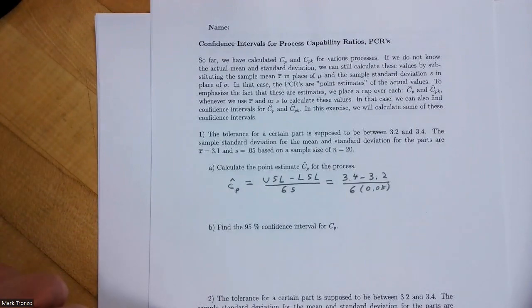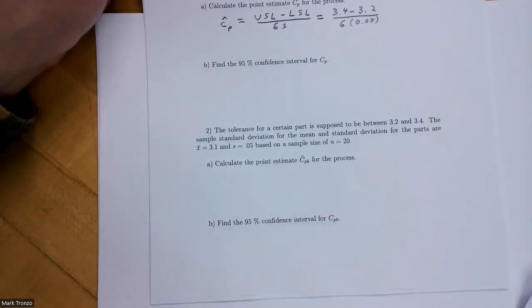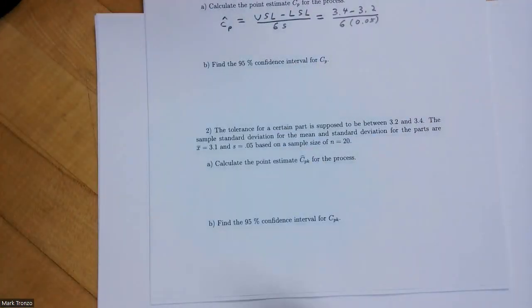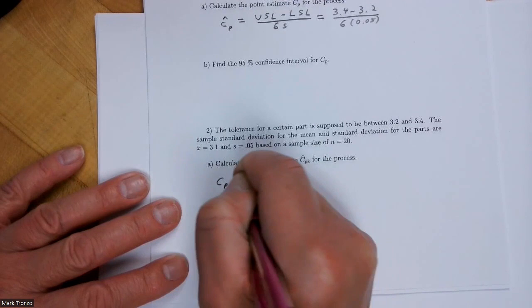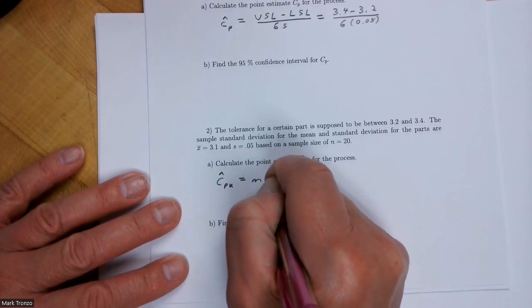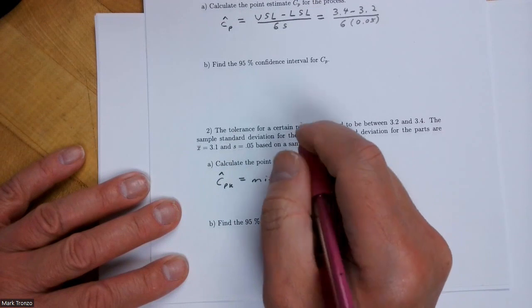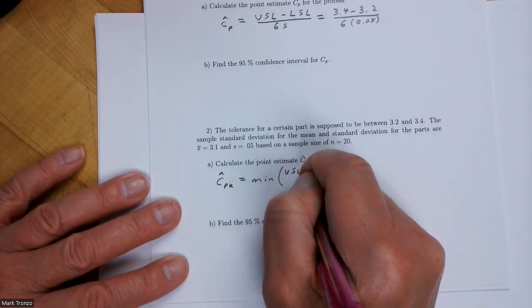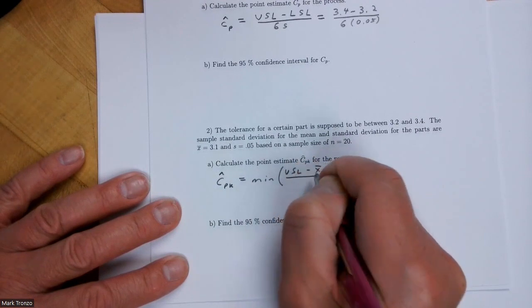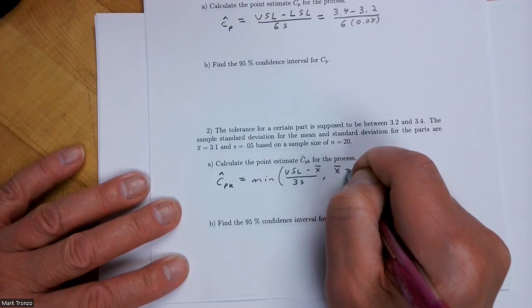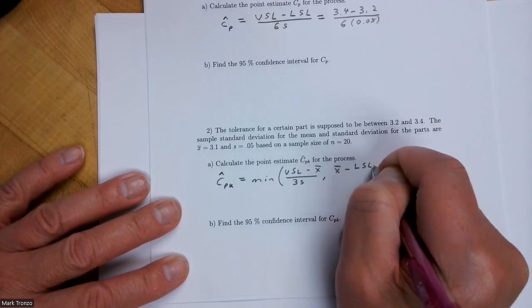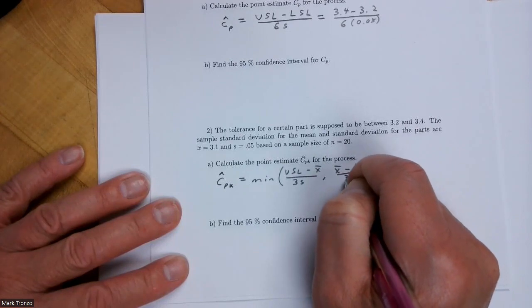And then also, when you get to the next one, we're going to calculate the same thing for CPK. So let's go ahead and do that. CPK would be the minimum of USL minus X bar over 3S, and X bar minus LSL over 3S.